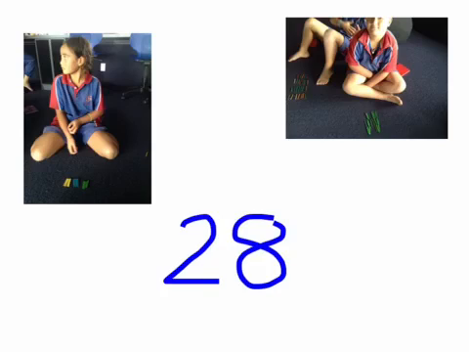Awesome, Leon, good job. So we've now all made our matches into what groups have we got? 10s. How many 10s? 2. And how many ones? 8. Can you see the number 28 behind me on the board? Okay, so the number 28 looks like this.